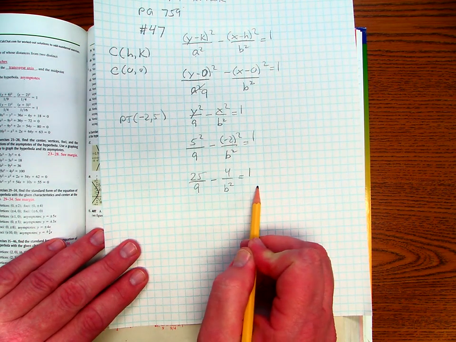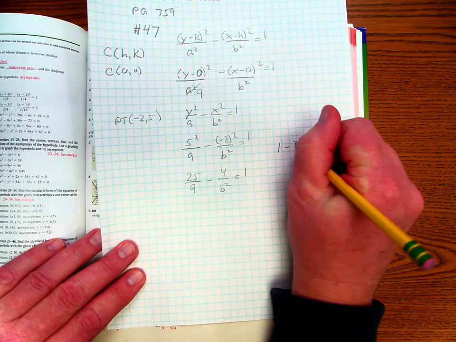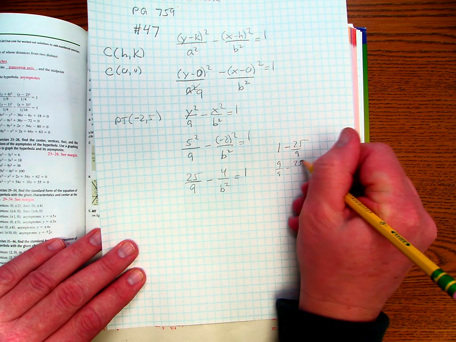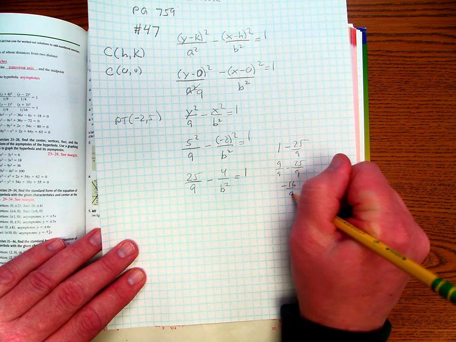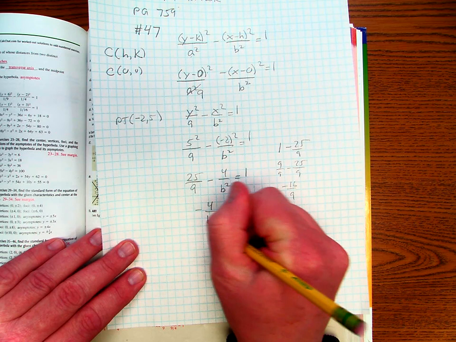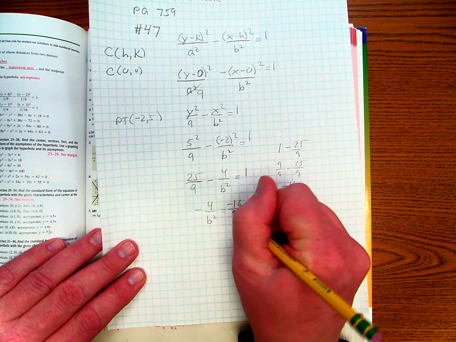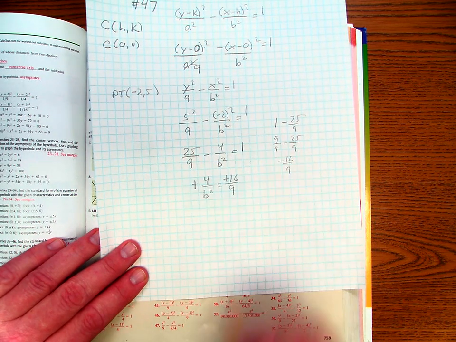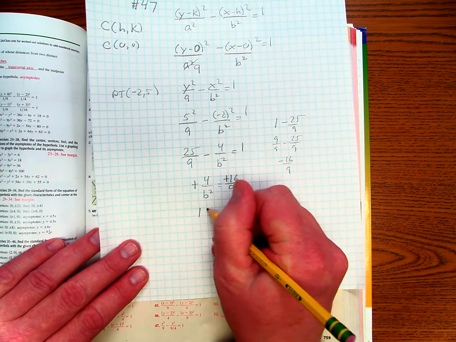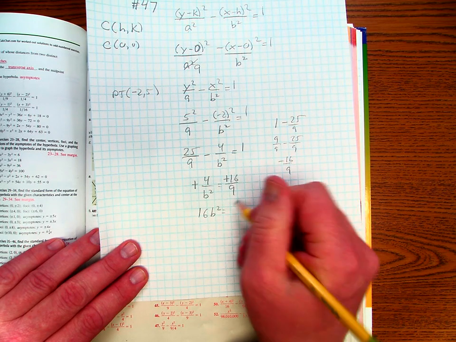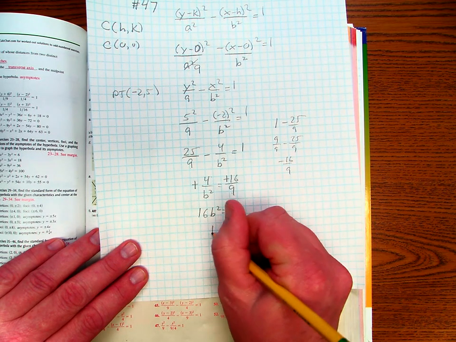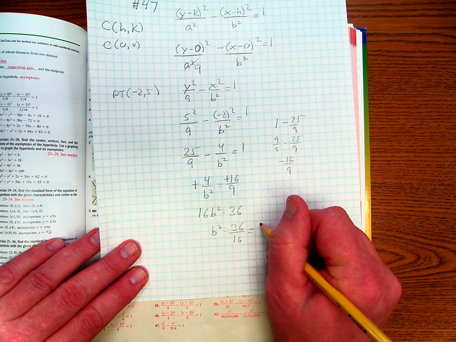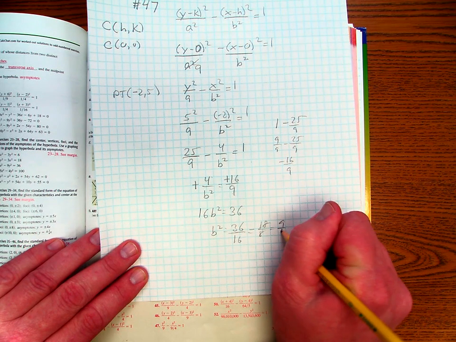So get this over here. 1 minus 25 over 9 is 9 over 9 minus 25 over 9, which is negative 16 over 9. The negatives cancel. Cross multiply. 16b squared is equal to 36. B squared is 36 over 16. So that's 18 over 8, 9 over 4.